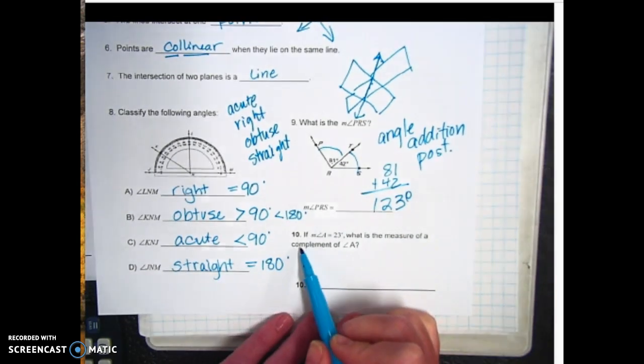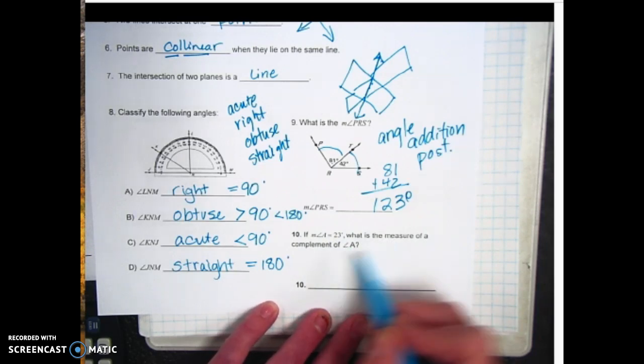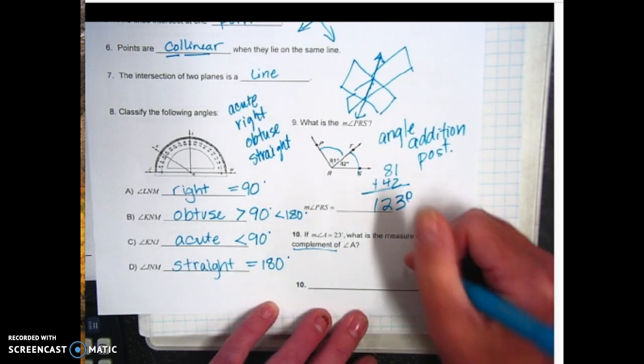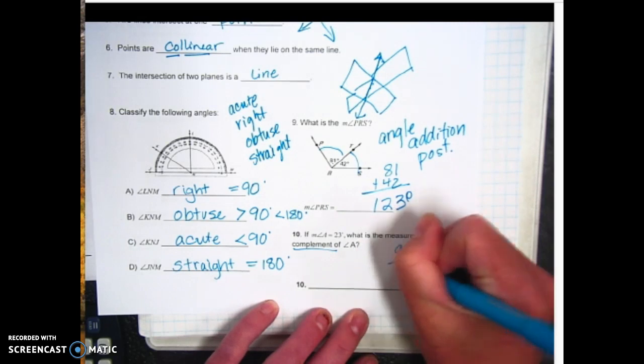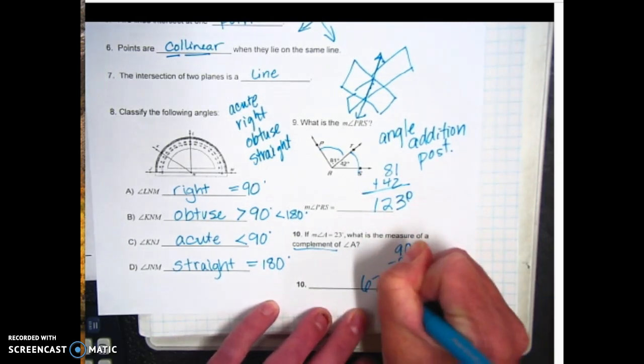All right. Number 10, if the measure of angle A is 23 degrees, what is the measure of the complement of A? So complementary angles should add up to 90 degrees, but in this case, you don't add, you're actually going to subtract from 90 degrees, and you should get 67 degrees.